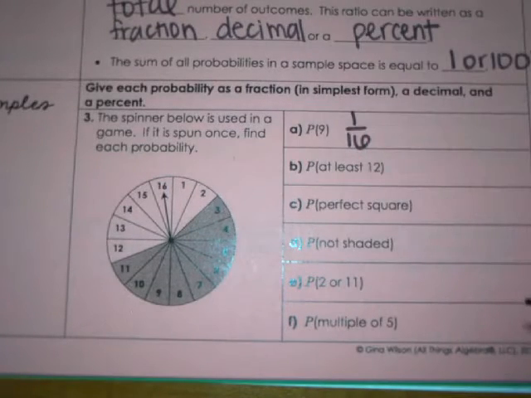1/16, because there is 1 out of 16 total. Does that make sense, guys?